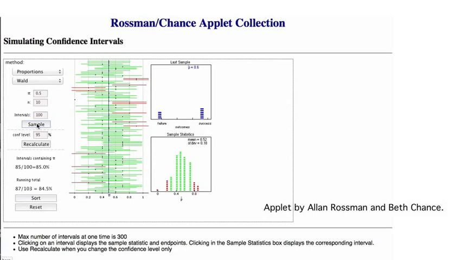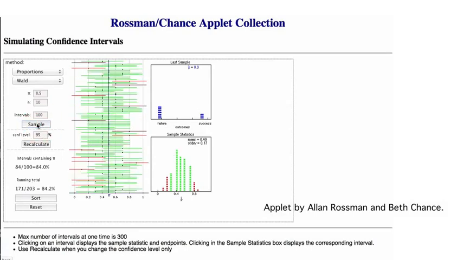Did we just get unlucky? Let's try this again with another 100 simulations of these 10 coin flips, and we get 84% of our confidence intervals capturing the true parameter. Again, less than 95%. So it seems that a sample size of 10 isn't enough to rely on the central limit theorem normal approximation for the sampling distribution of p hat.